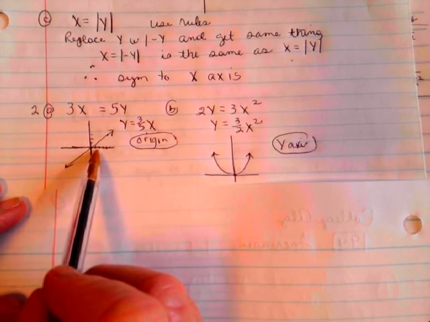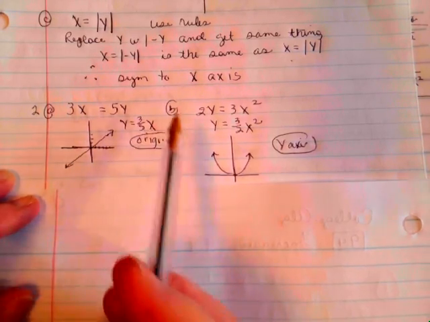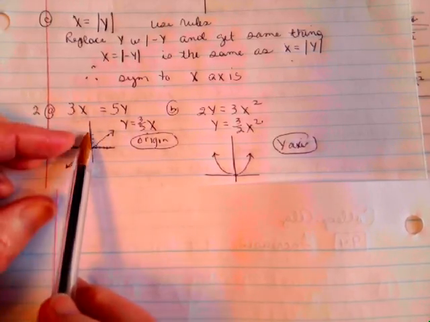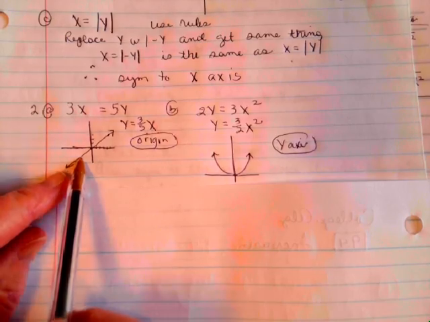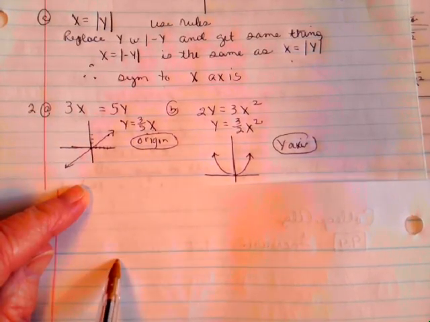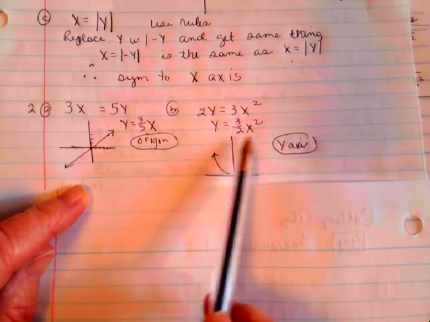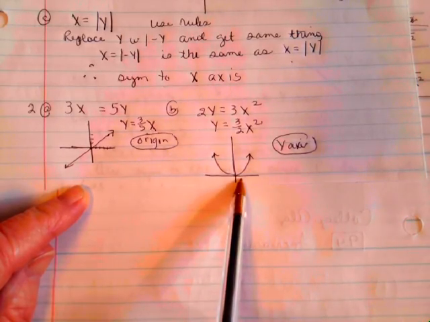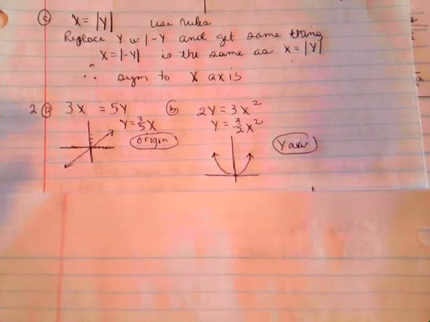I know it's not symmetric to x, not symmetric to y, but if I were to fold this on the y-axis and then again down on the x-axis, this line would be right on top of this one. That makes it symmetric to the origin. B, divide both sides by 2, put it in your calculator. You look at this graph, easy to tell, symmetric to the y-axis.